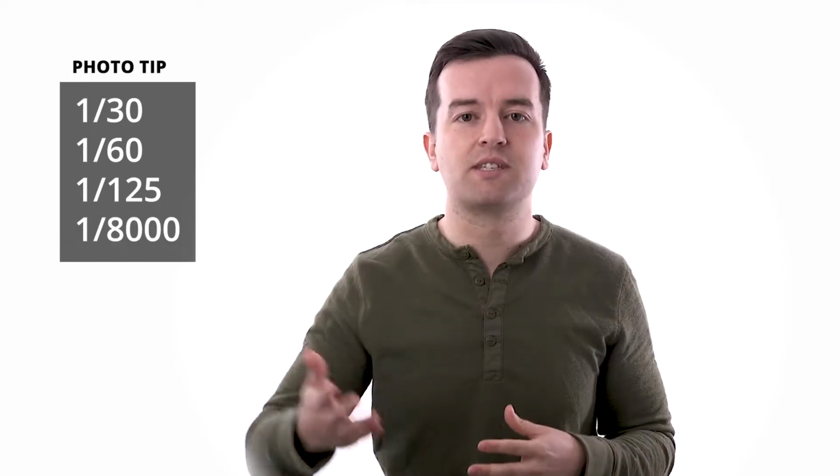1/30th of a second, 1/60th of a second, 1/125th of a second, all the way up to 1/8000th of a second and beyond. And most cameras can even leave the shutter open for longer times, such as 30 seconds. And with many DSLR and mirrorless cameras, you can shoot at custom shutter speeds, much longer than that.